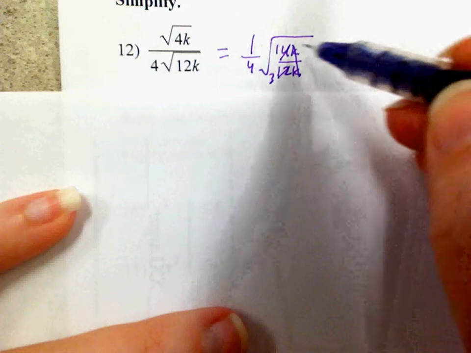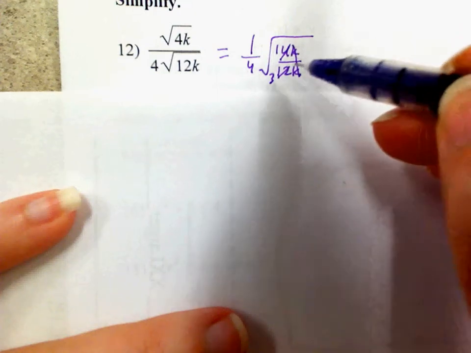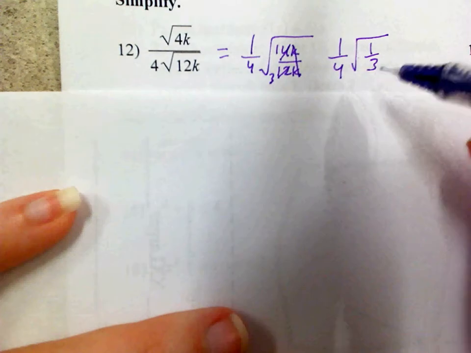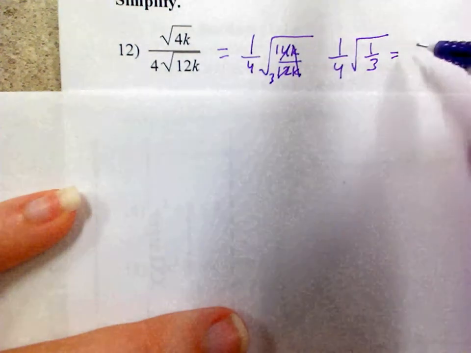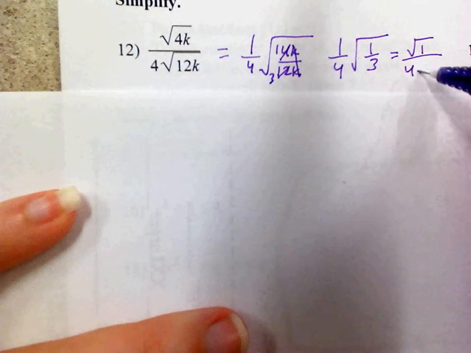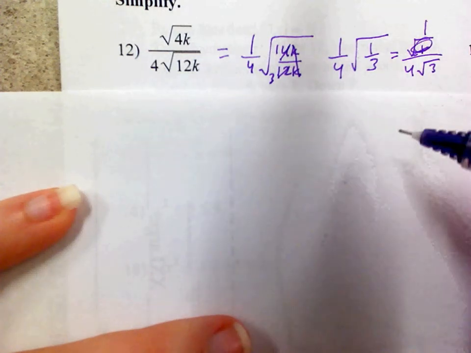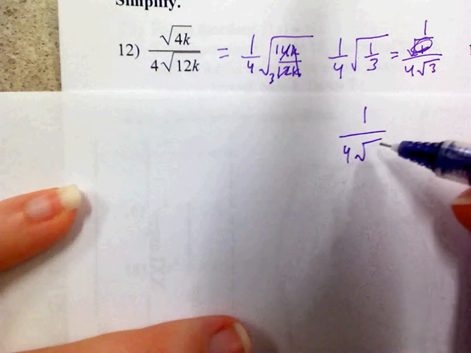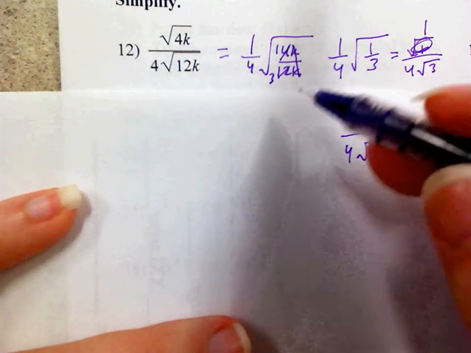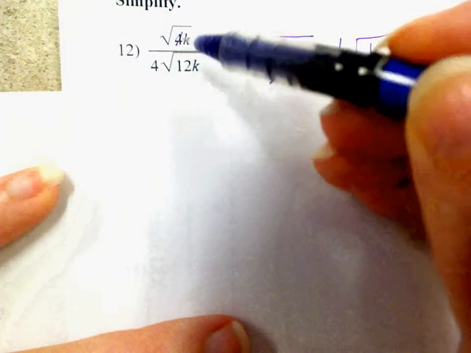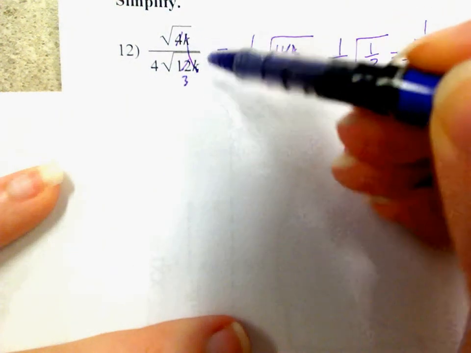So I'm really just dealing with the square root of 1, which is 1. Well, okay, I'll write it down like this. The square root of 1 over 3, which you can go back to splitting up as the square root of 1 over the square root of 3. Well, the square root of 1 is just 1. So I'm really just dealing with 1 over 4 square roots of 3. Now, I don't suggest you go through that process. I suggest you just remember that you can do that and say 4 and 12 is 3. The k's cancel out. That's just 1. So 1 over 4 square roots of 3.